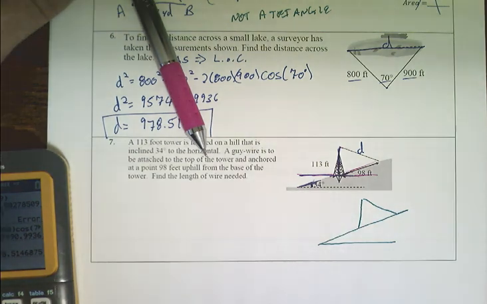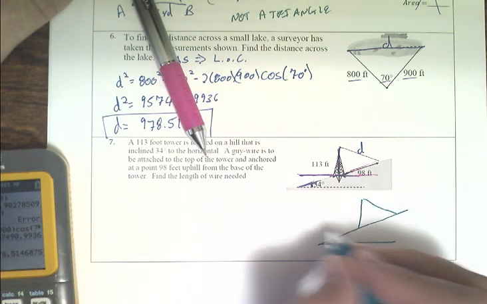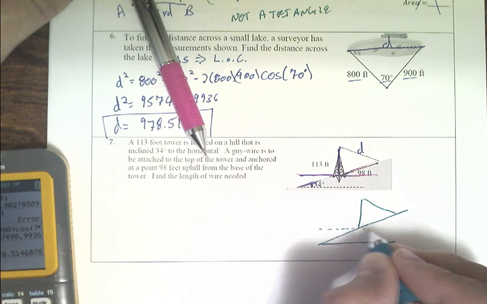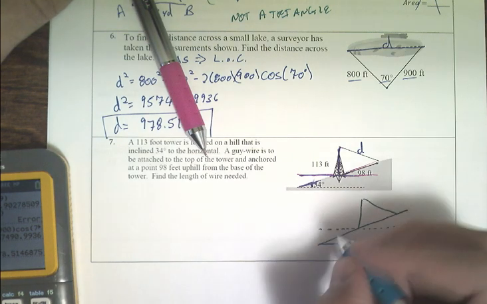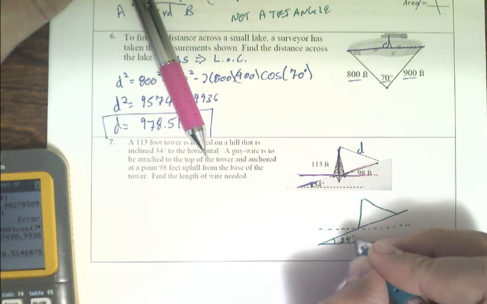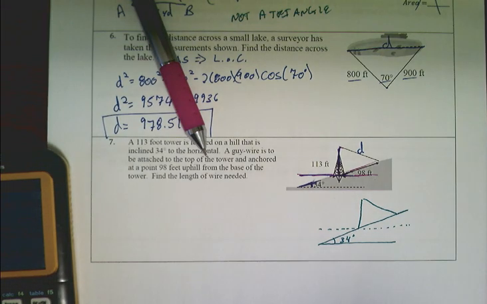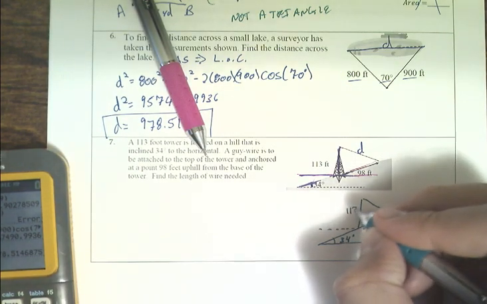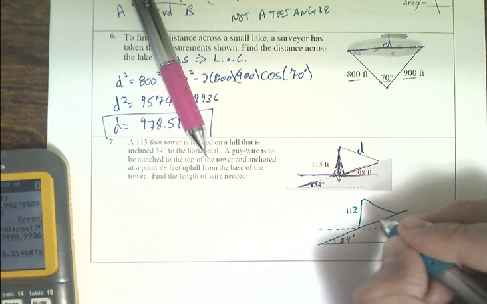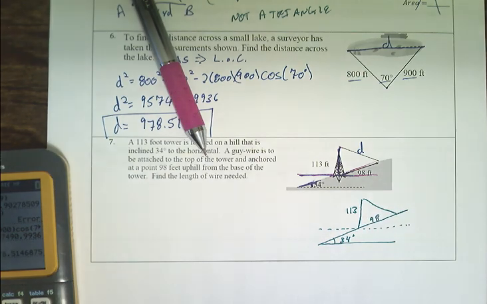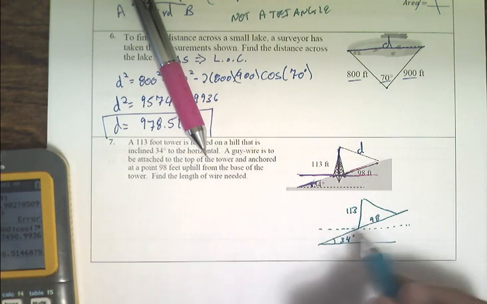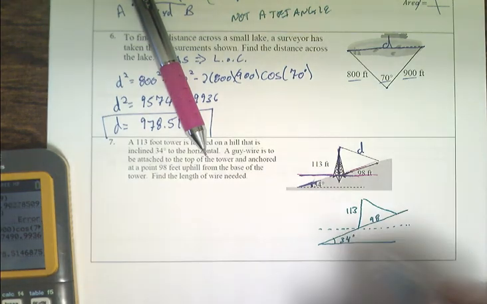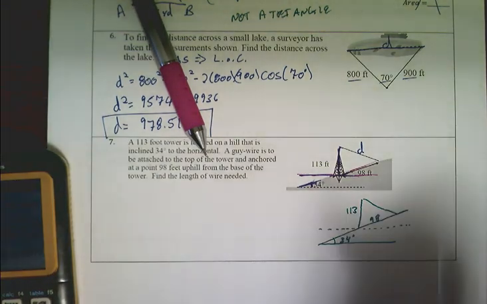And the extra line that we drew is going to be that guy right there. And this is 34 degrees. This right here is 113, and this right here is 98. So by just sort of moving this line up, this little extra chunk is just extra information.